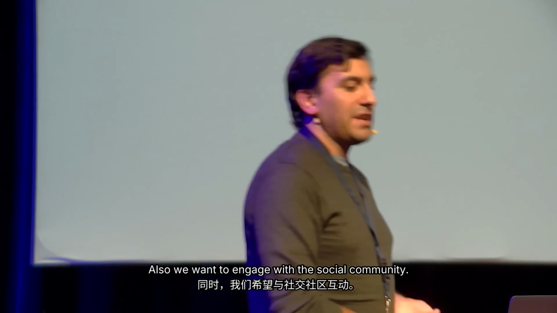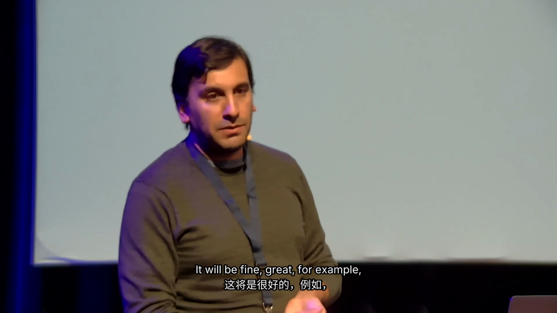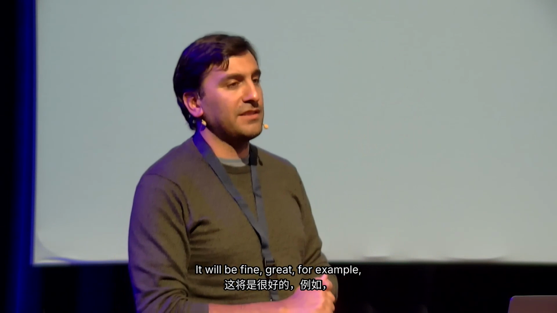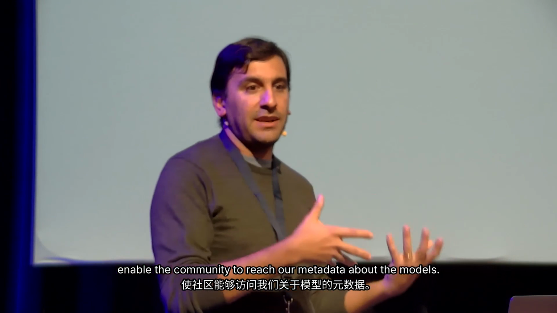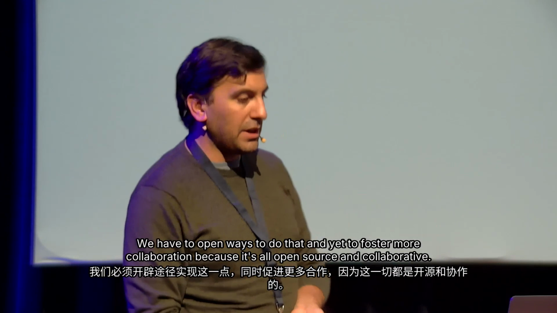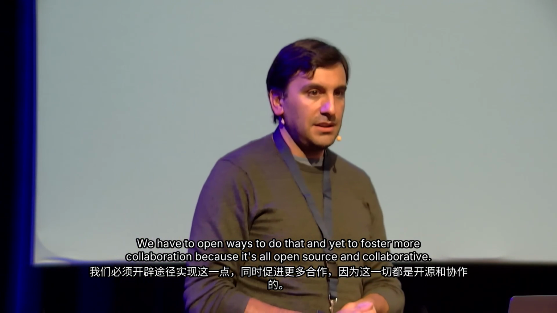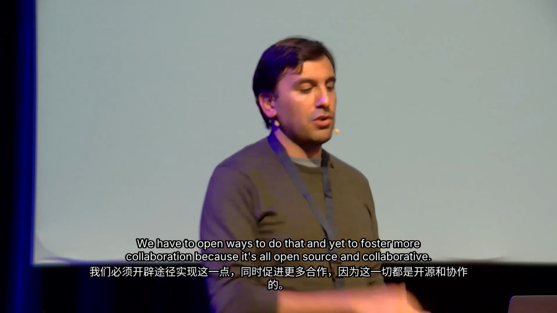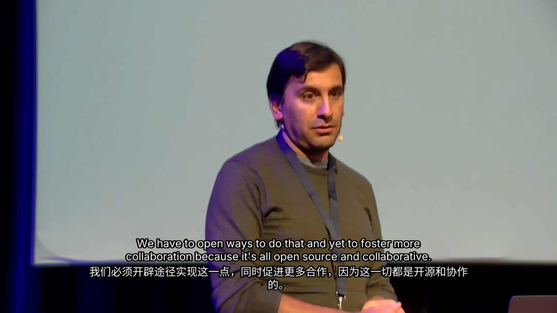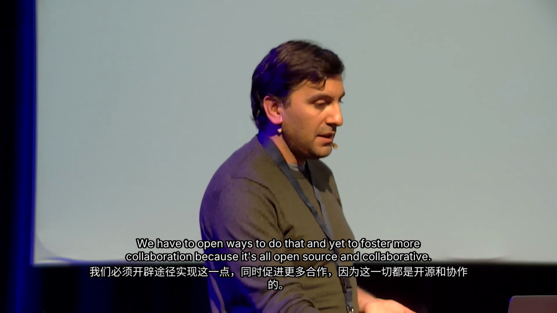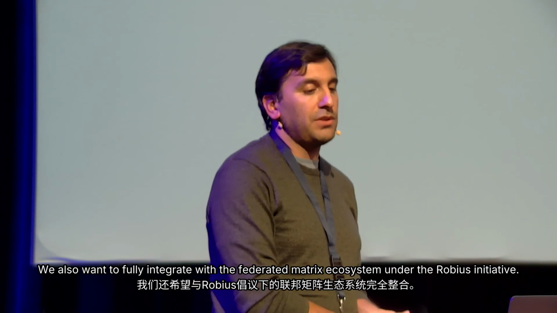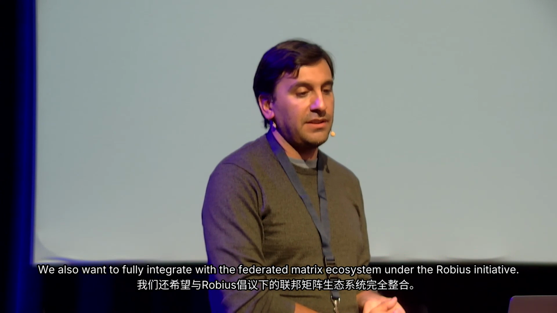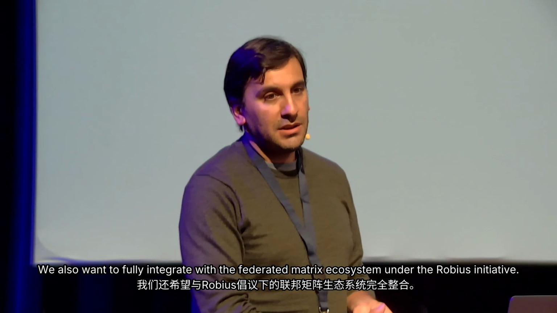Also, we want to engage with the social community. It would be great, for example, to enable the community to enrich our metadata about the models. We have to open ways to do that, and to foster more collaboration because it's all open source and collaborative. Also, this is a specific goal that we have: we want to fully integrate with the federated Matrix ecosystem.